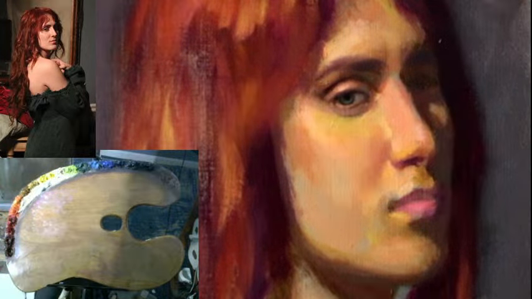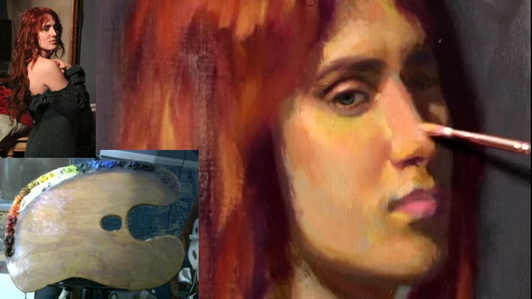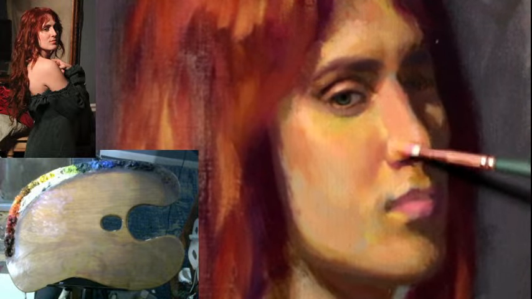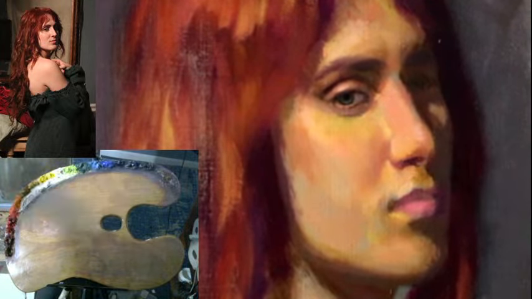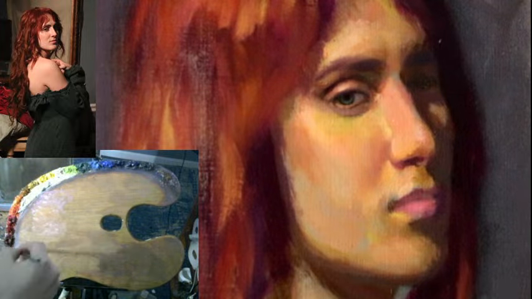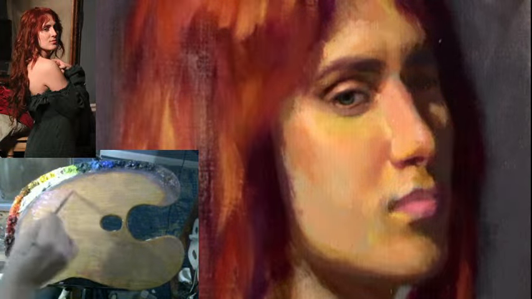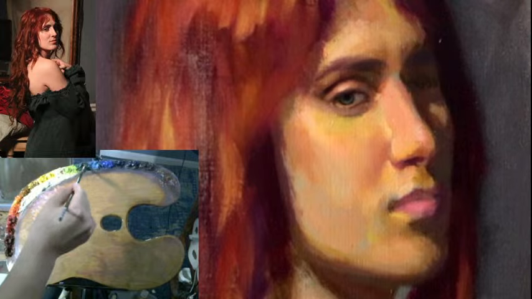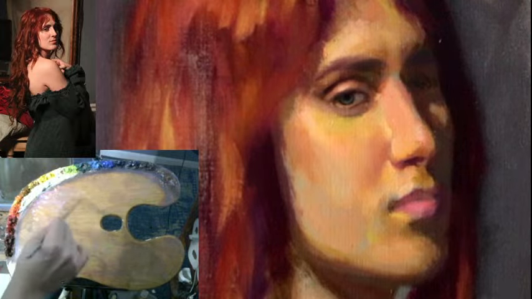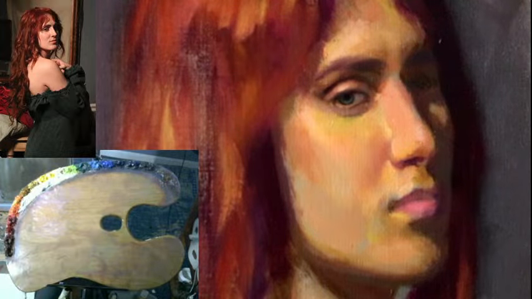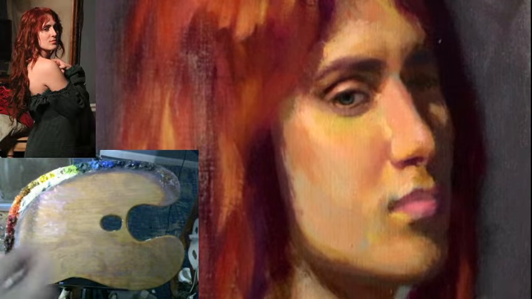So this is definitely a warm up. After all, I haven't even touched this painting in about 5 days.